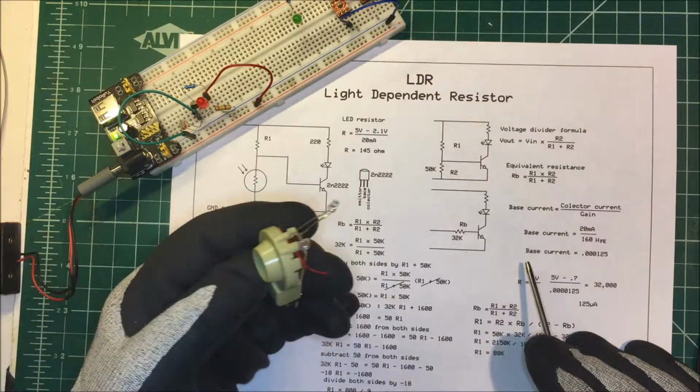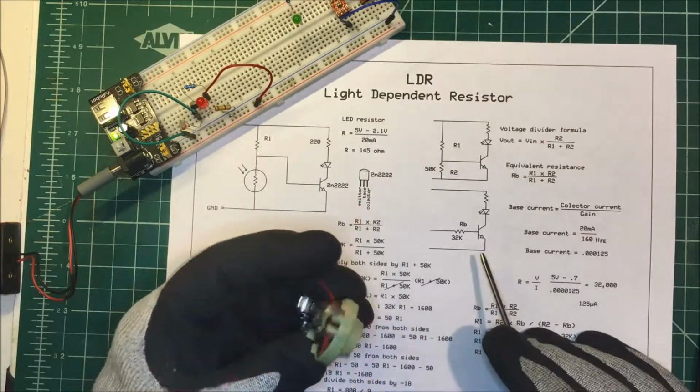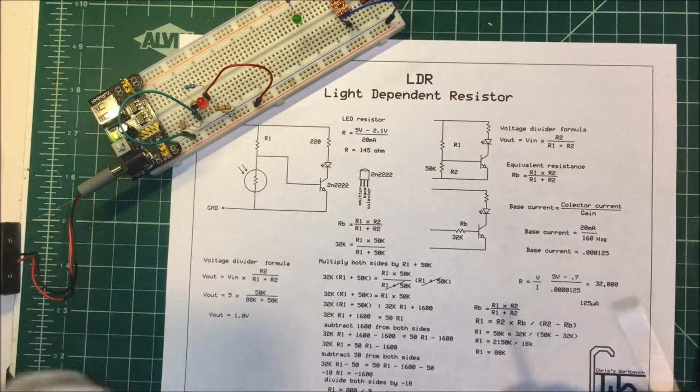So anyway, that's an LDR, light dependent resistor. They use them a lot in these cheap props. And thank you.